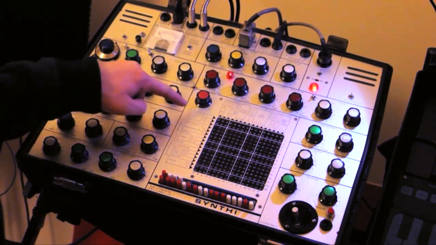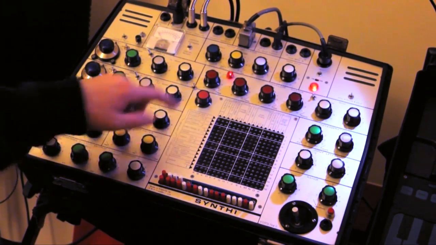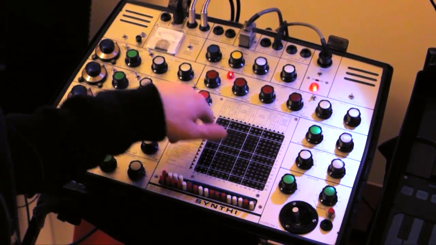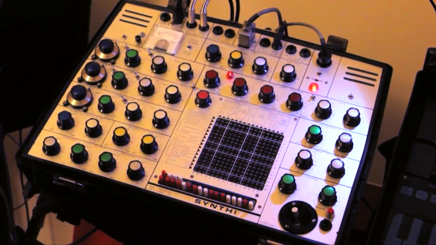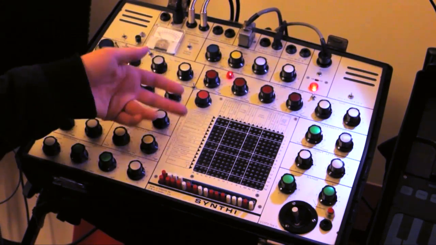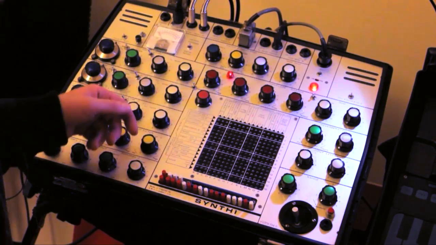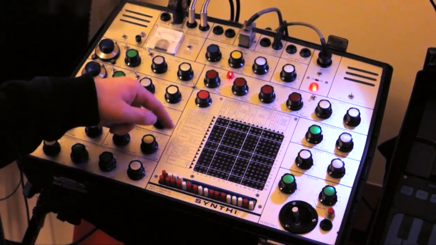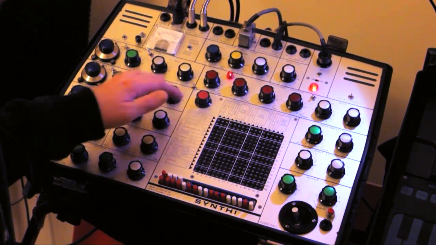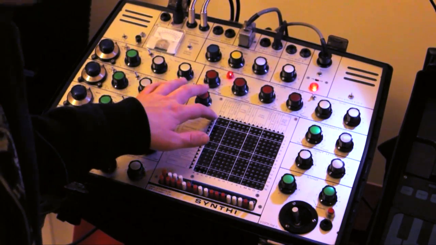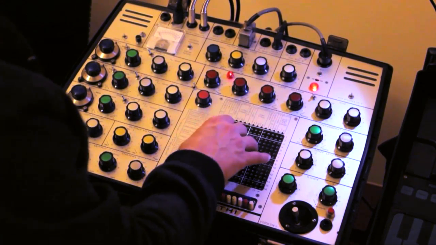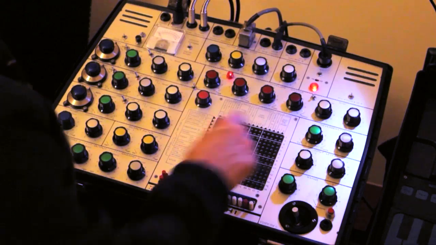You basically have sources and treatments down the left hand side and signal inputs and control inputs along the horizontal axis. So vertical axis, sources and treatments, so oscillators, noise, input, or external input, and then filter, envelope signal, ring mod, reverb, etc. And then the horizontal axis is ring mod, reverb, filter, and your control inputs as well.